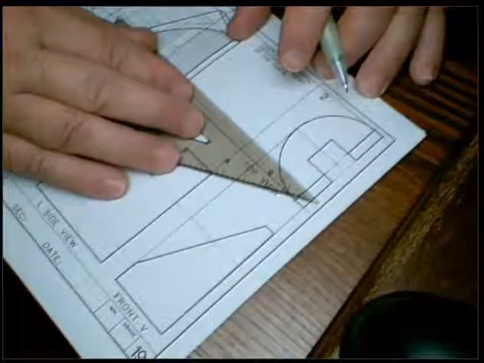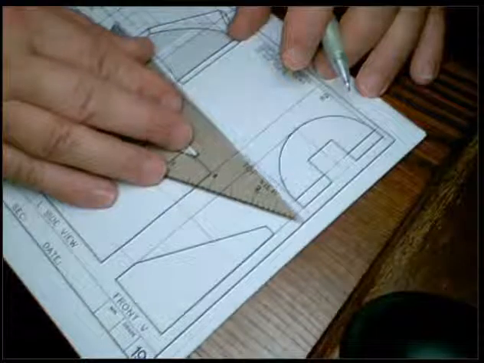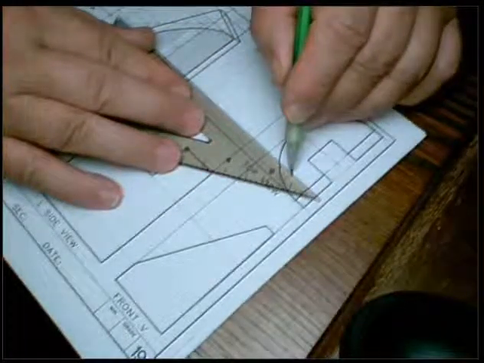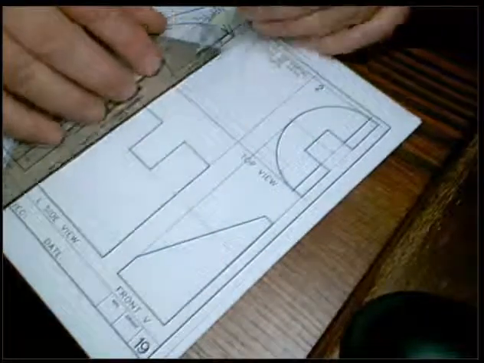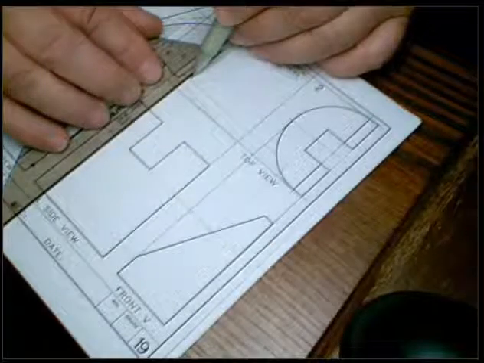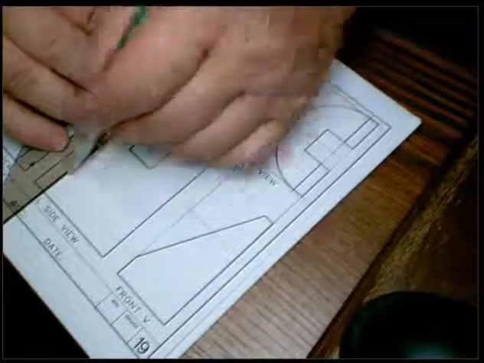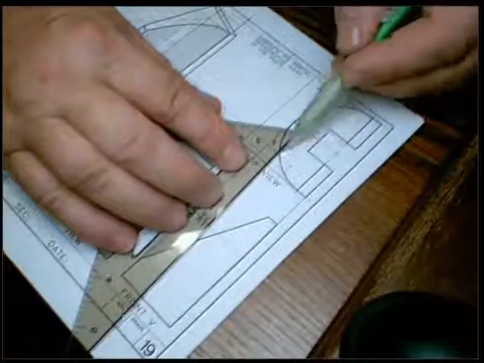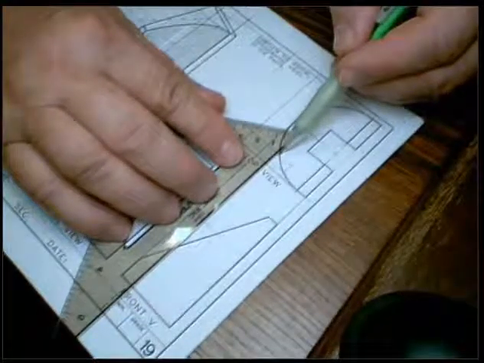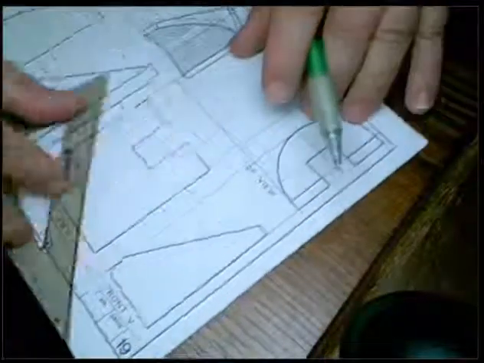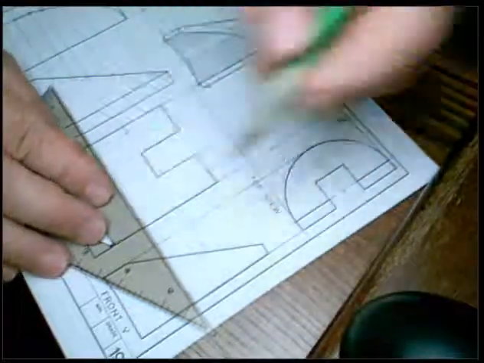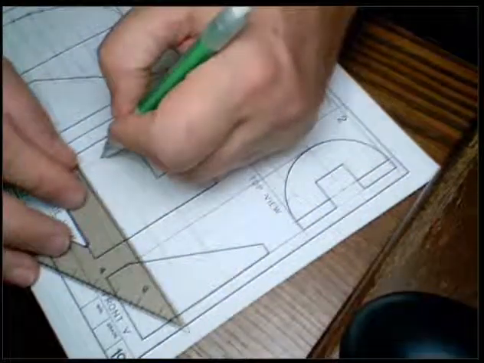Let's move up 2. Grab this one 2 at a time. Bring this one straight across the 2 mark. Where it crosses the diagonal, we're going to go straight down. Make this as straight as I can. Where it crosses here, right on that line, we'll bring this straight across. So now we've got a point here.